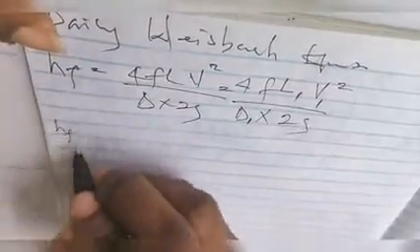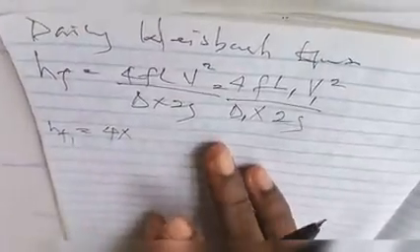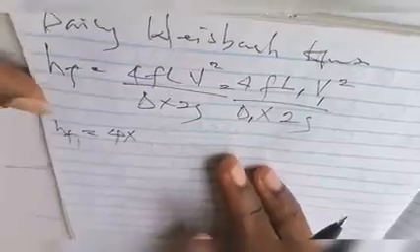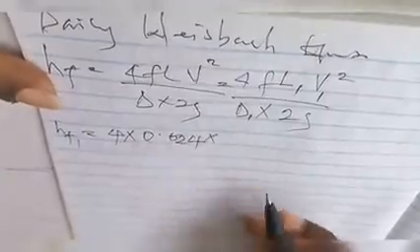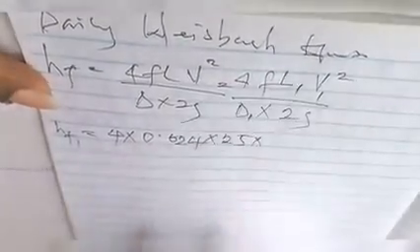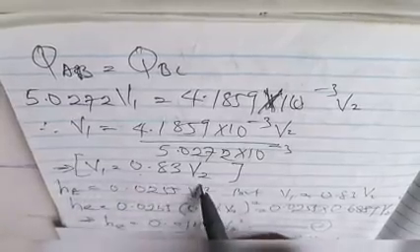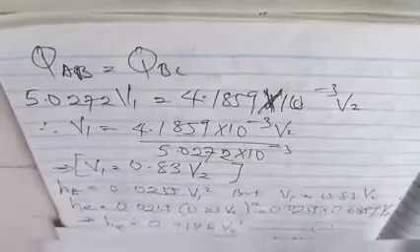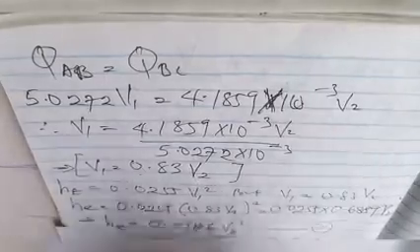So head loss due to friction in pipe 1 is now equal to 4 times F, which was given in the question as 0.024, multiplied by the length of pipe 1, given as 25, multiplied by V1. Now recall that we've solved for V1 and obtained V1 equal to 0.83 V2. So all our V1 will always be replaced by 0.83 V2 so that all the velocities will be in terms of V2.